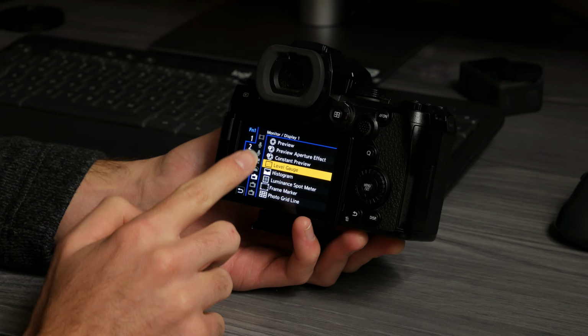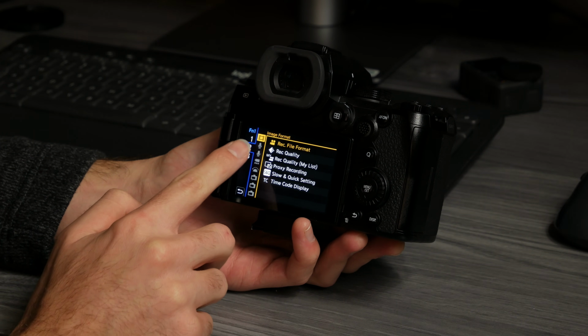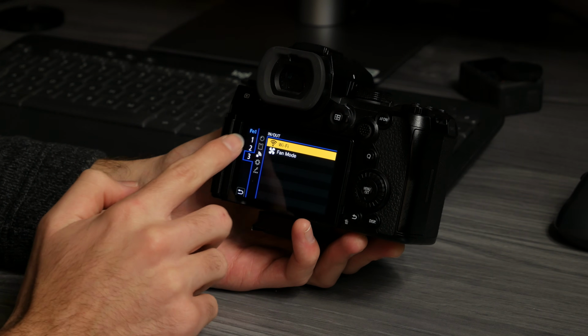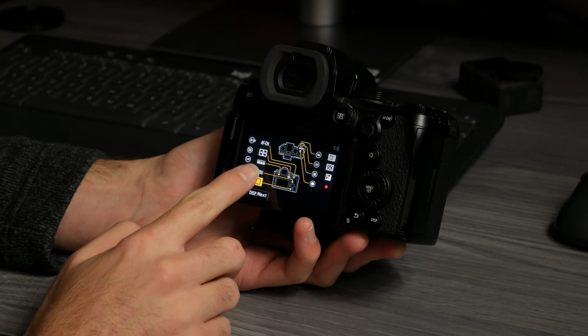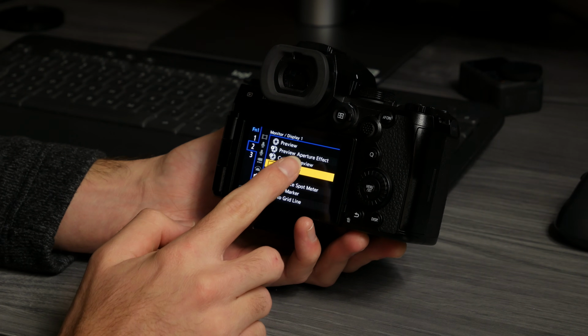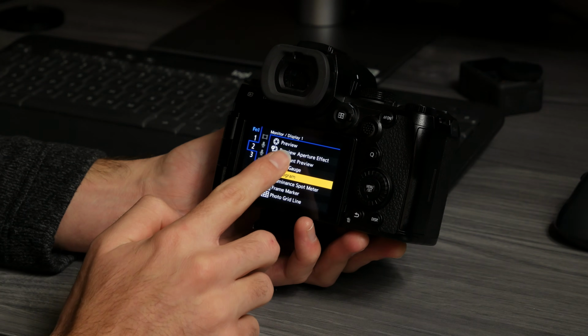So to customize a button, we would tap on the button itself, and then we can cycle through 3 pages of menus of all the different options we have to choose from for that button. And there are multiple pages even within each of these numbers here. So in this case, I want to have this set to be my level gauge, and so I have that selected. If you wanted to have it be your histogram toggling on and off, you could tap that and have it be the histogram, and so forth.